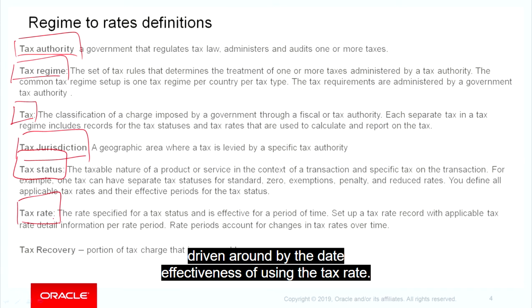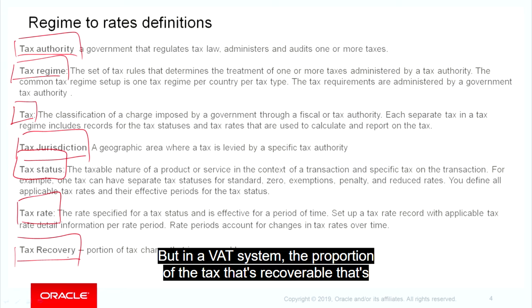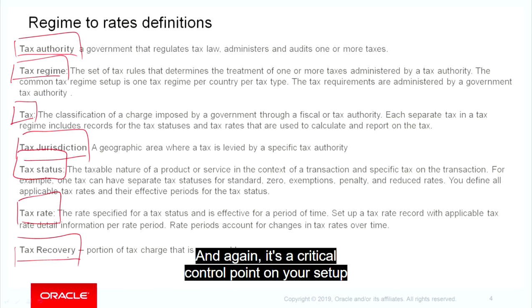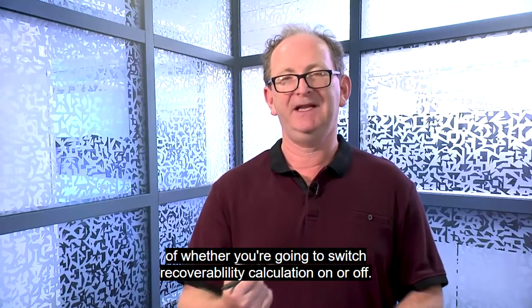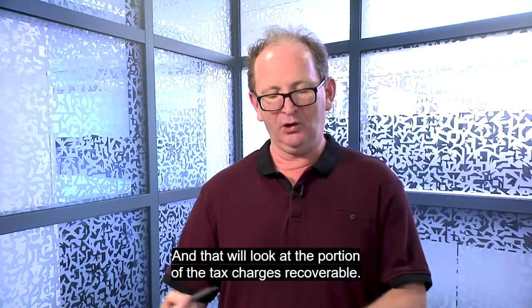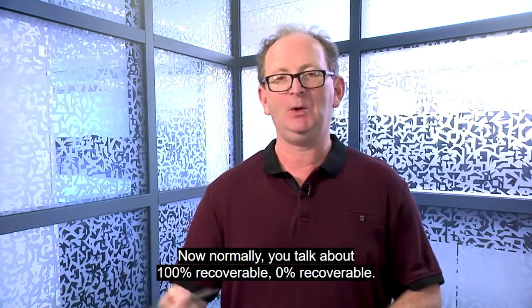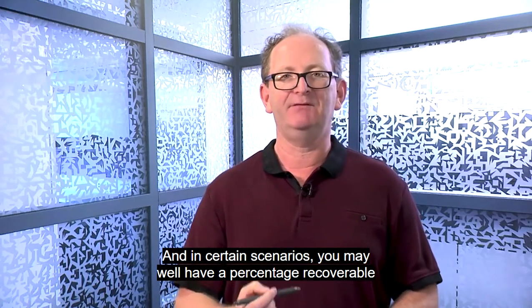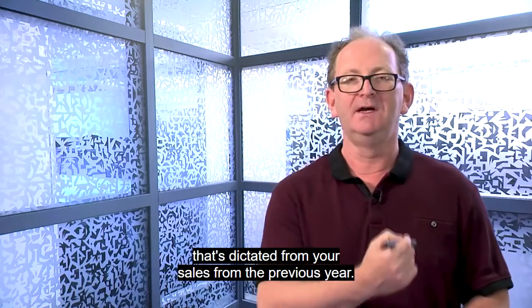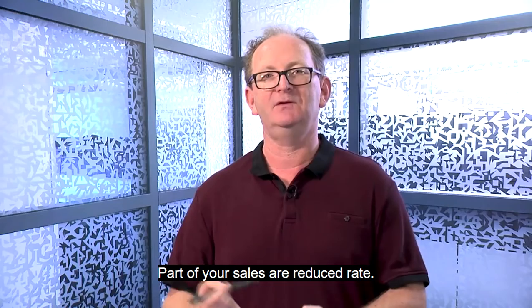And finally, again, location tax, probably not relevant, but in a VAT system, the proportion of the tax that's recoverable, that's called the tax recoverability. And again, it's a critical control point on your setup of whether you're going to switch recoverability calculation on or off. And that will look at the portion of the tax charges recoverable. And normally you talk about 100% recoverable, 0% recoverable, and in certain scenarios you may well have a percentage recoverable that's dictated from your sales from the previous year. So part of your sales a standard rate, part of your sales a reduced rate.